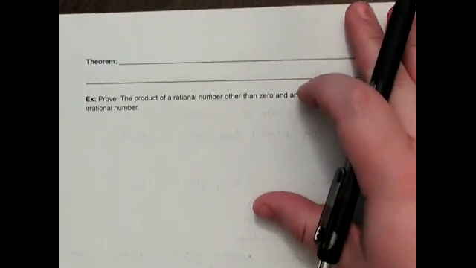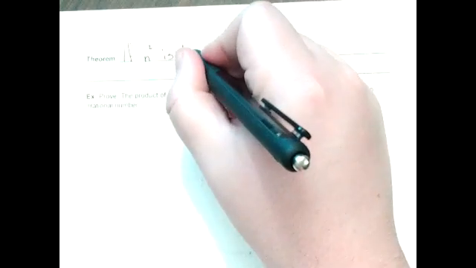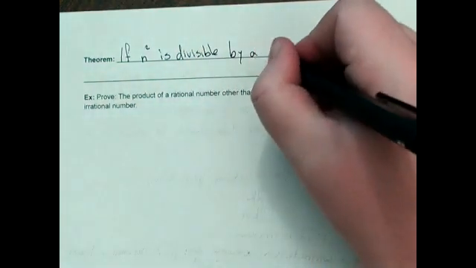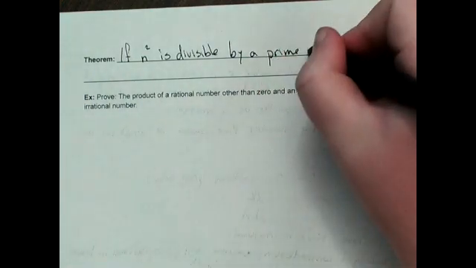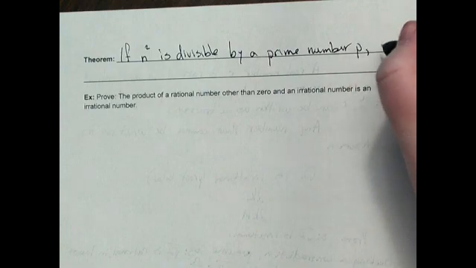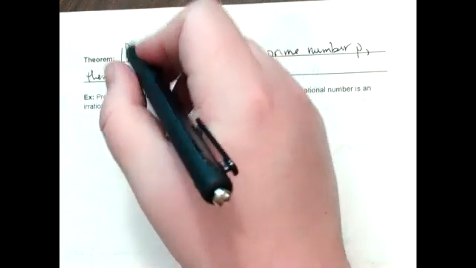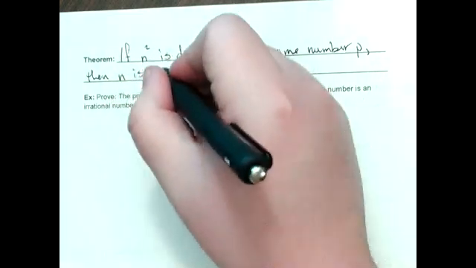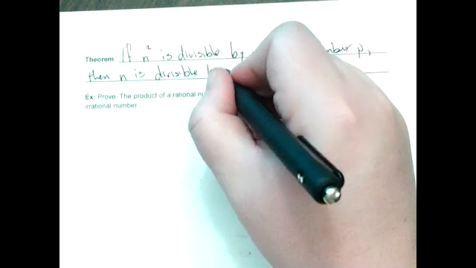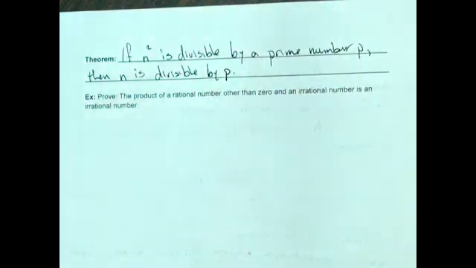We are almost done with this lesson. I have a little theorem, and we're going to do one more proof together. So our theorem first is if n to the power of 2 is divisible by a prime number, p, then n is divisible by p as well.